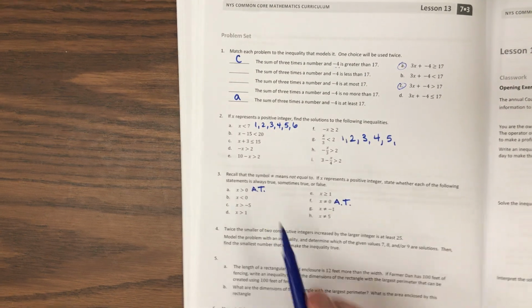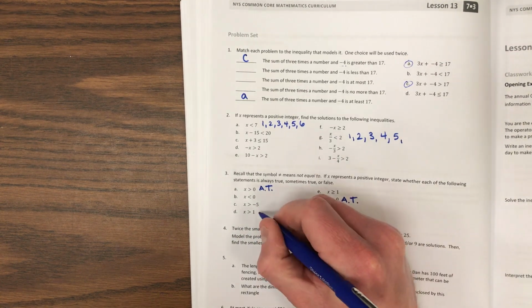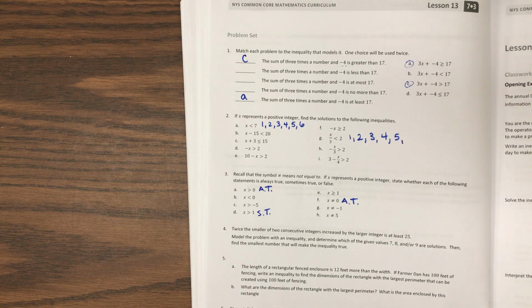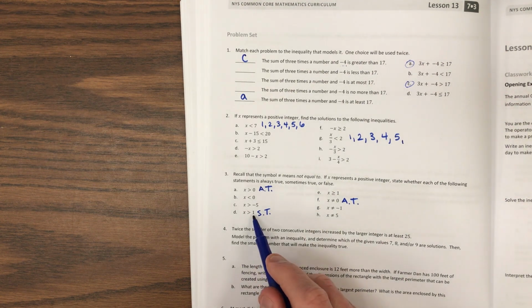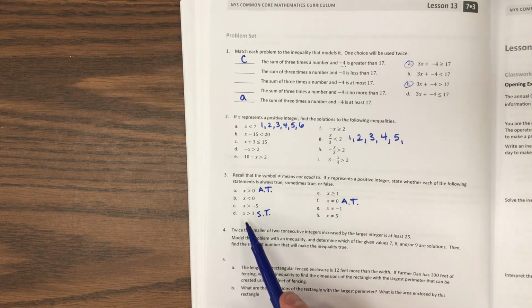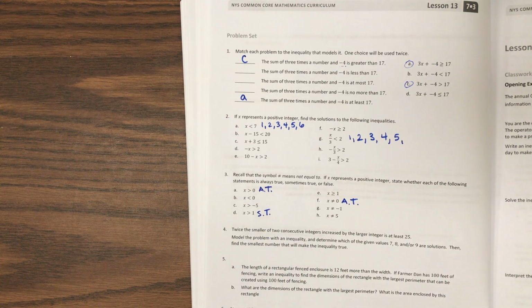And then how about this one, D? x is greater than 1. I'm going to write sometimes true on that one. Because if I think about all the positive integers, 2, 3, 4, 5, 6, 7, 8, 9, 10, all the way up to infinity, those are all greater than 1. But there's one positive integer, the number 1, that is not greater than 1. It's equal to 1. And so there's that one case where this wouldn't be a true statement, and that's why this would be a sometimes true statement. As long as there's even one time when it's not true, then it's got to either be sometimes true, or false if it's never true. All right, I'll let you go ahead and finish it from there.